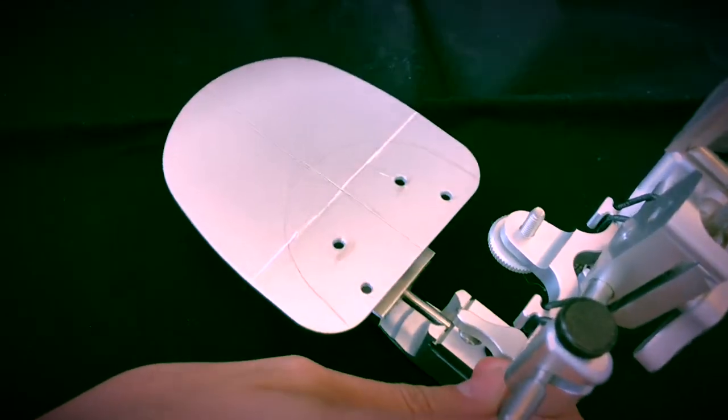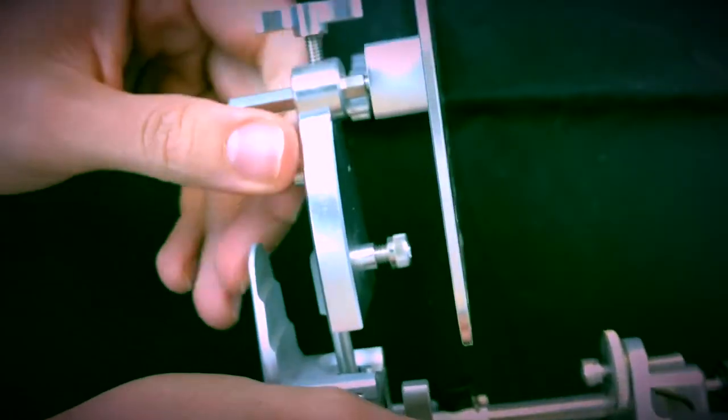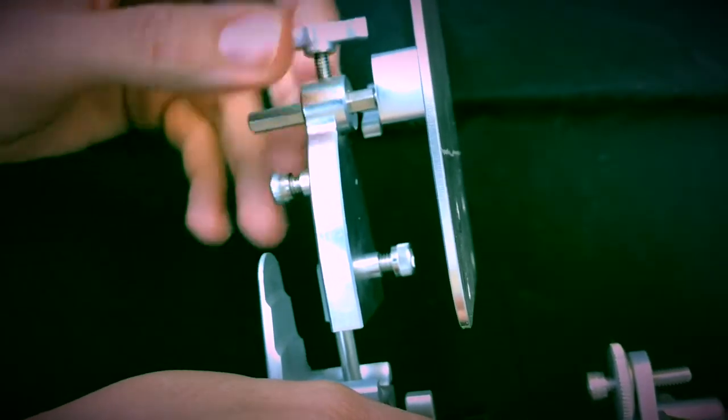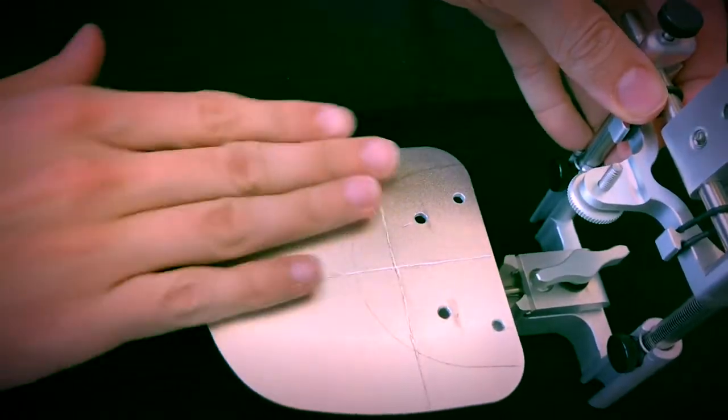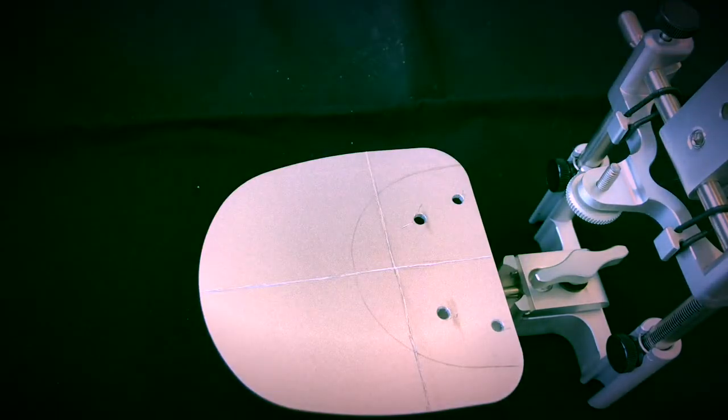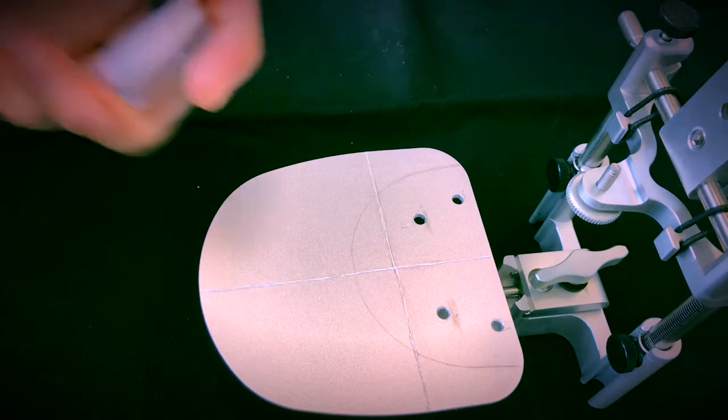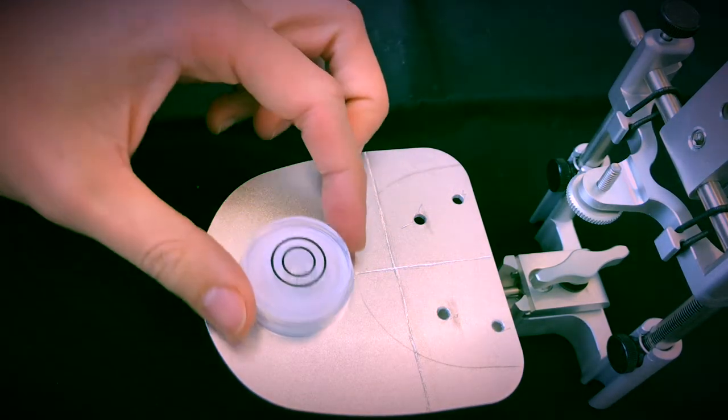Now you guys might be wondering, sometimes, because you have all these different tools right here, so you can adjust the height and the width and the different angulations. The best way to make sure this is going to be completely parallel to the floor and is following my occlusal plane is by using one of these level gauges.